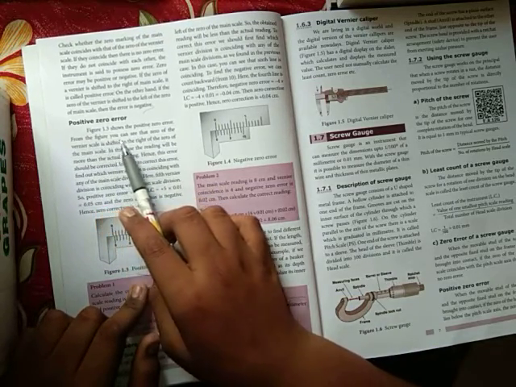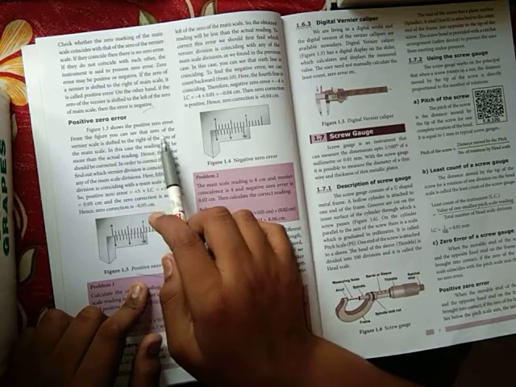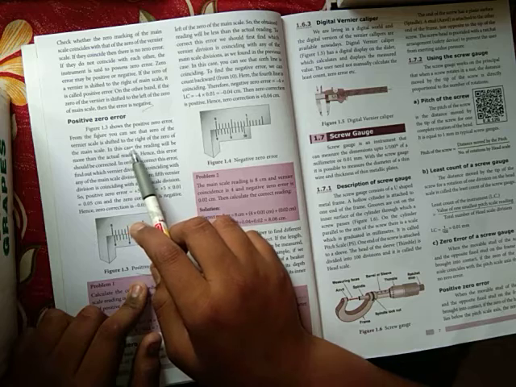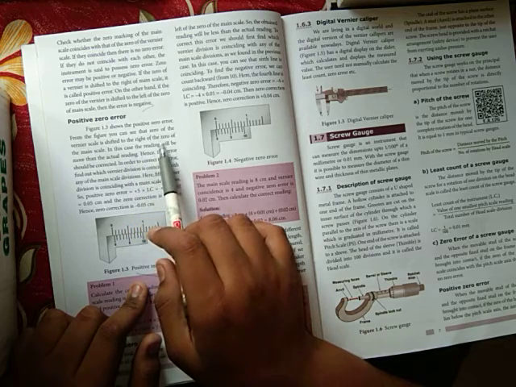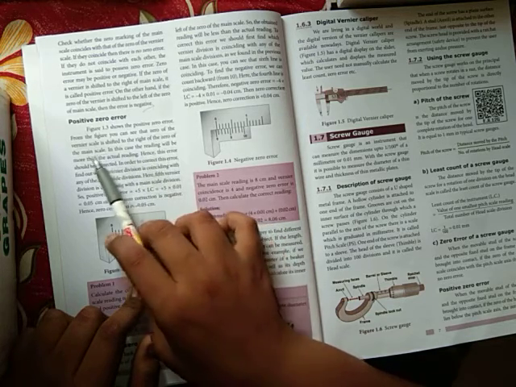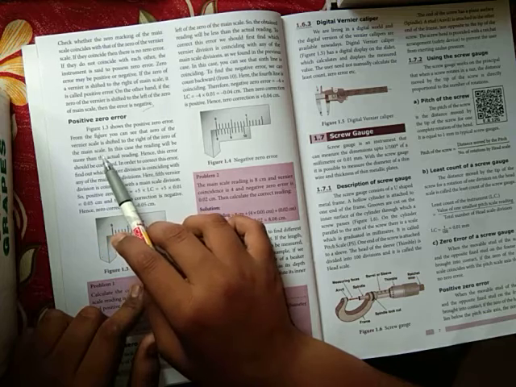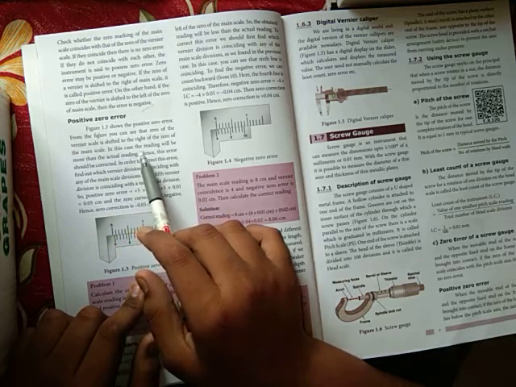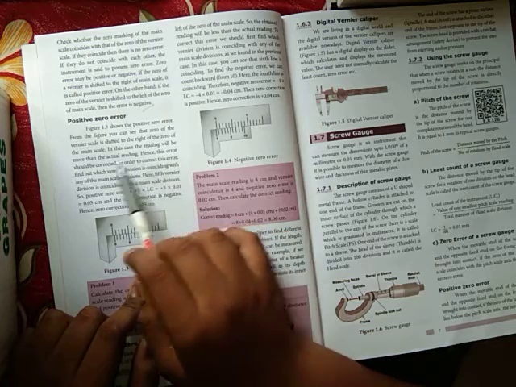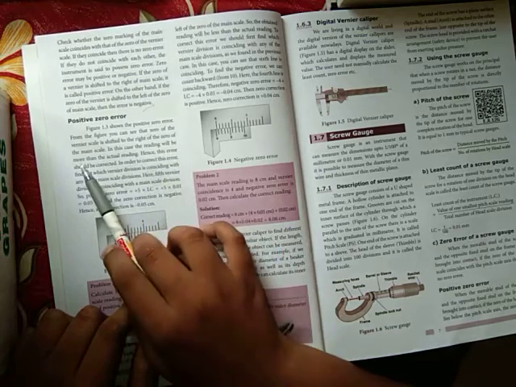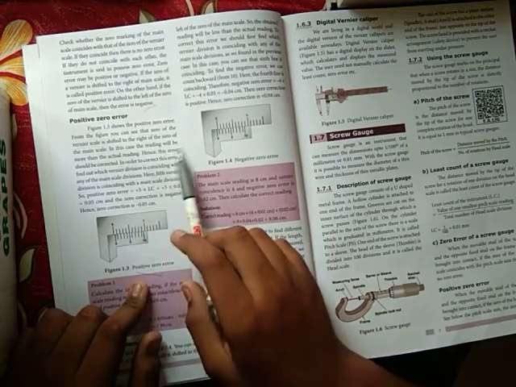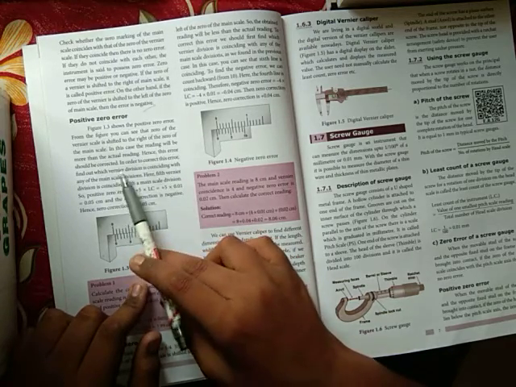From the figure you can see that the zero of the vernier scale is shifted to the right of the zero of the main scale. In this case, the reading will be more than the actual reading. Hence, this error should be corrected.